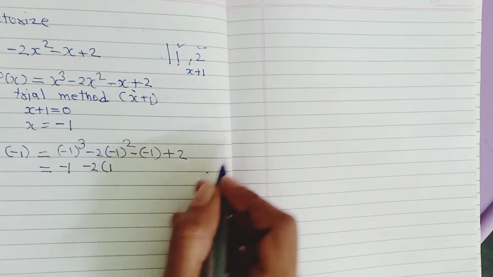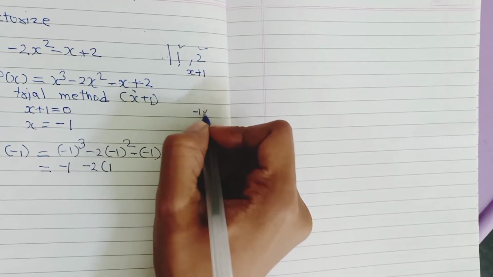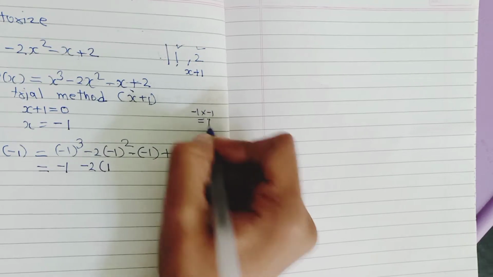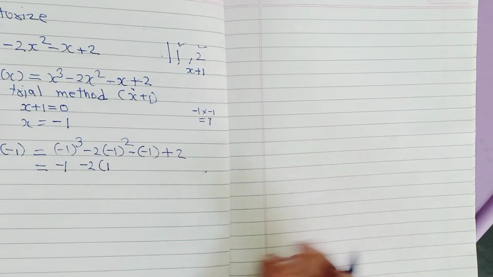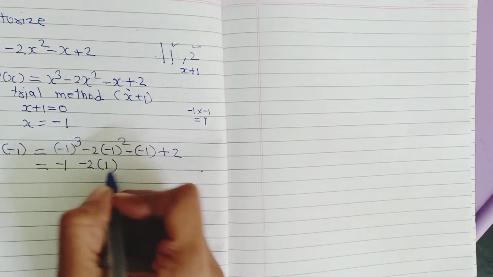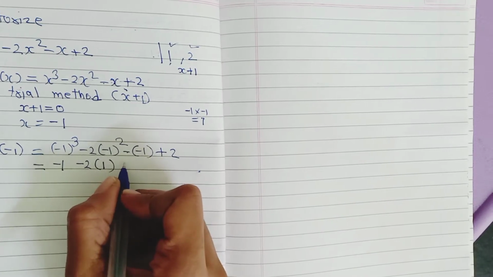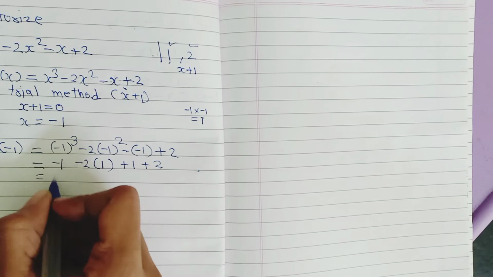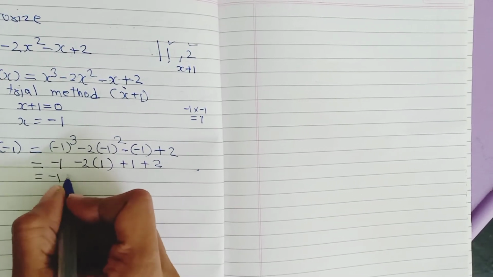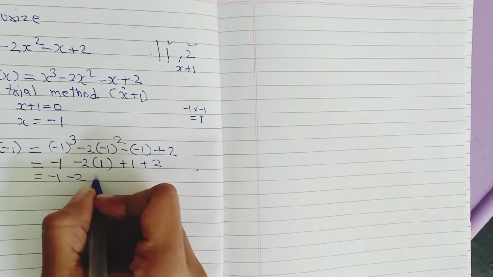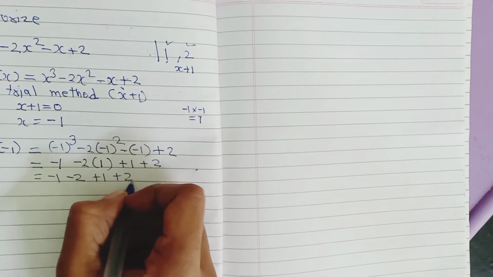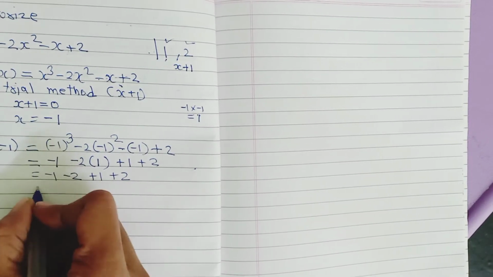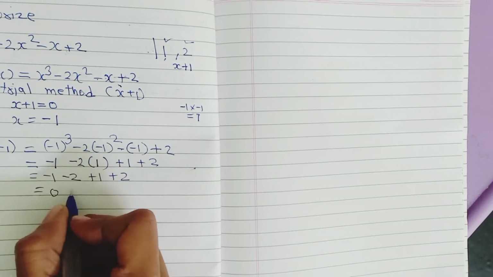So minus 1 multiplied by minus 1 will give us plus 1. I am not writing plus because there is no need to write it. So similarly we got 1 here. Now minus minus is plus, and 1 is here, plus 2. So now minus 1 minus 2 multiplied by 1 gives us minus 2, plus 1 plus 2. Okay. Now see what we are having. Minus 1 plus 1 is 0. Minus 2 plus 2 is 0.